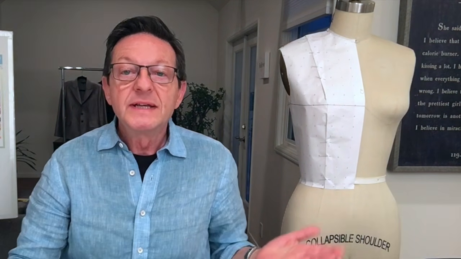So I mentioned something called a sloper, also known as a block. What is a sloper? A sloper is a very basic pattern, almost like a template, if you will. It's a basic pattern that we use, and by applying certain principles and techniques, you will be able to draft a specific design that you have in mind.